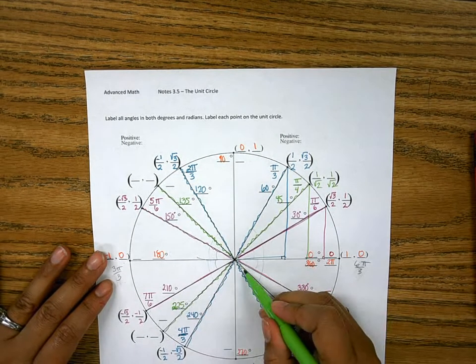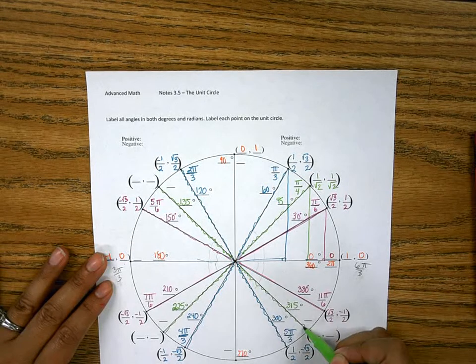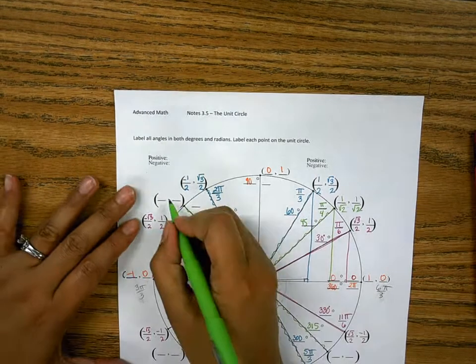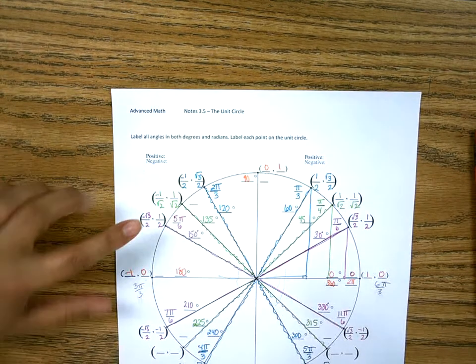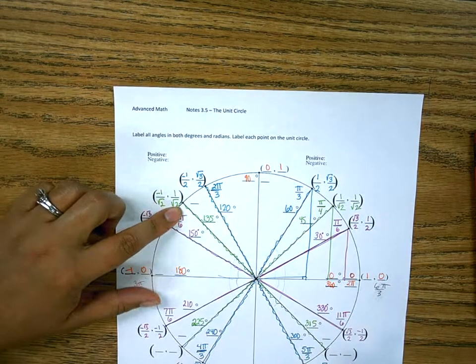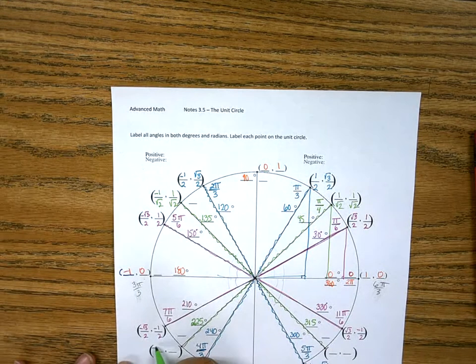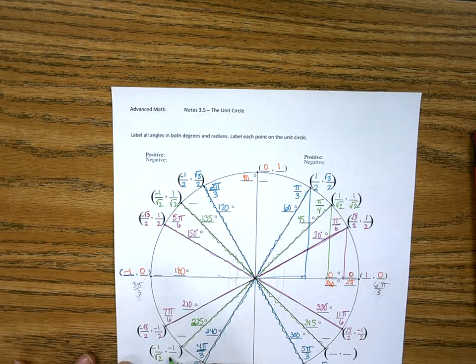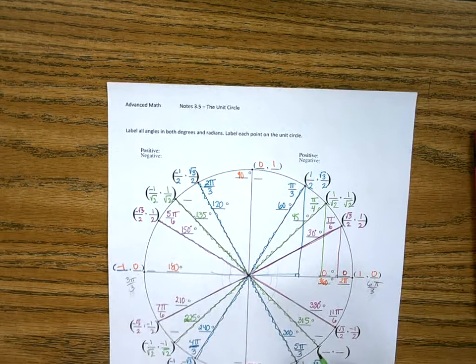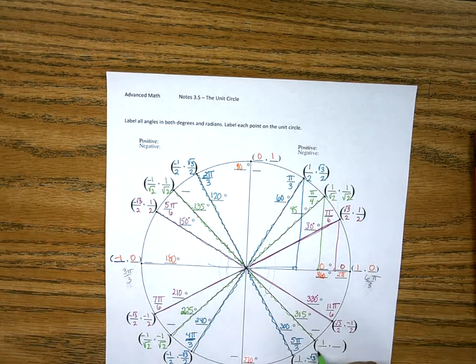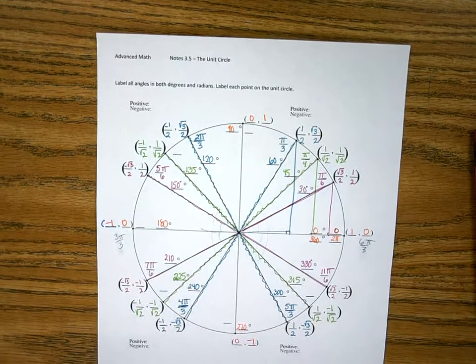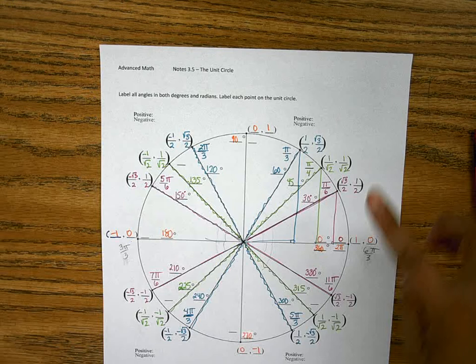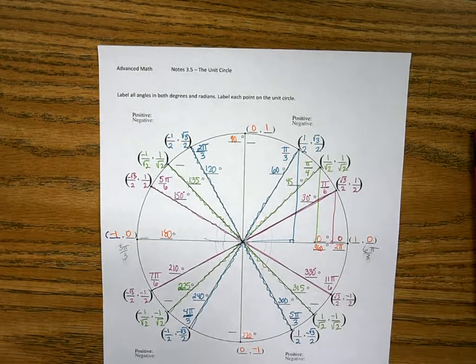Okay, let's fill these in. And again, 45s are beautiful because it's 1 over √2, 1 over √2. There's really no thinking about short side, long side. You just have to keep track of your negatives. -1 over √2, positive 1 over √2. -1 over √2, -1 over √2. Positive 1 over √2, -1 over √2. All right, and there is your unit circle.